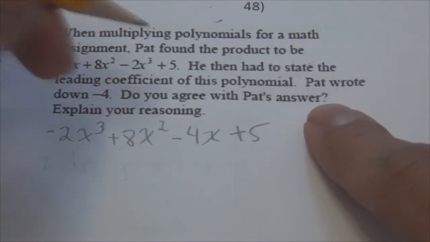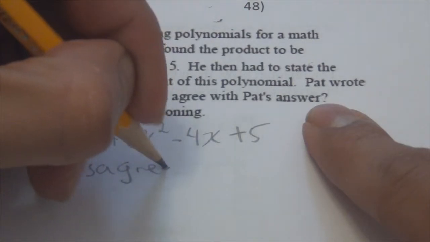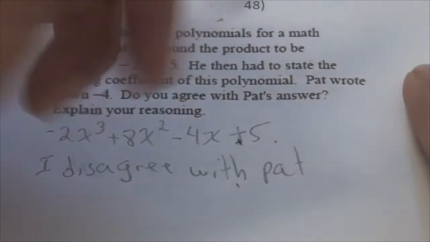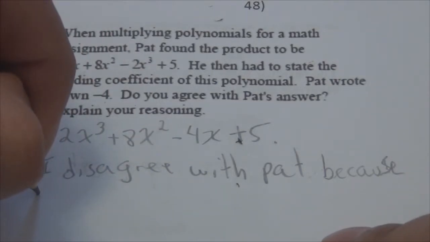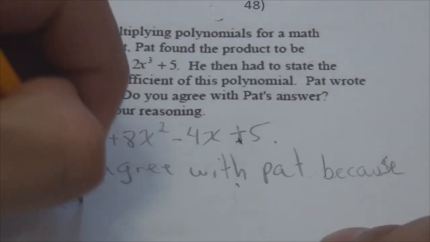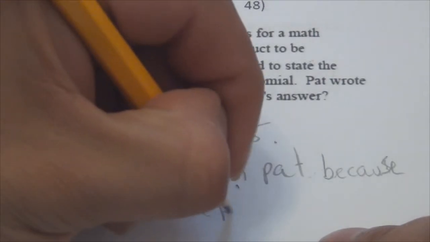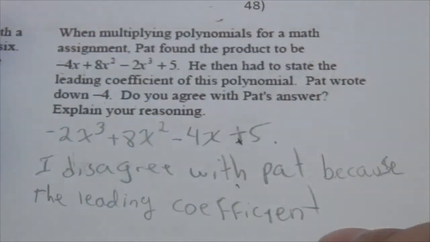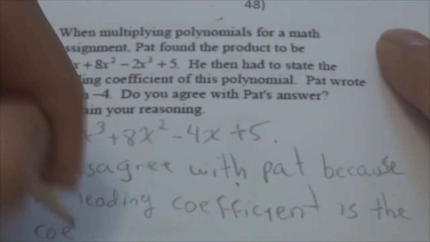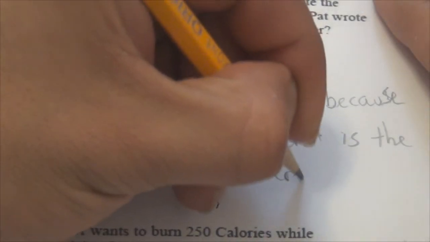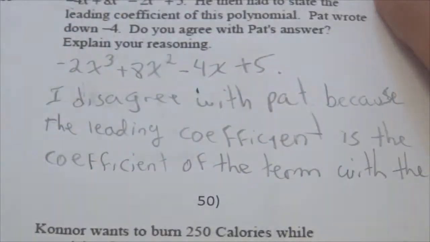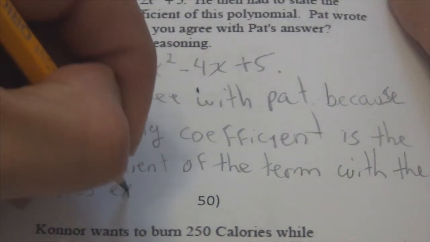So to answer the question, I disagree with Pat because the leading coefficient is the coefficient of the term with the highest exponent.